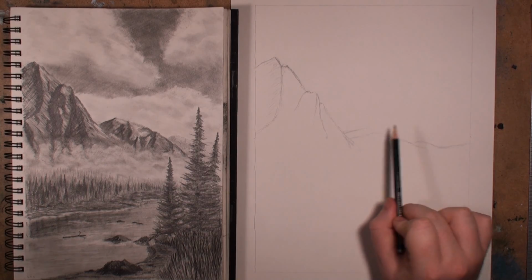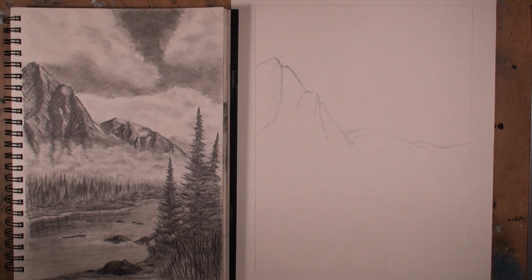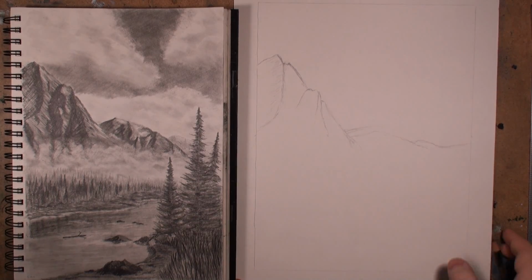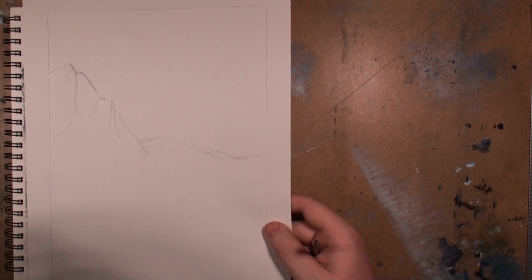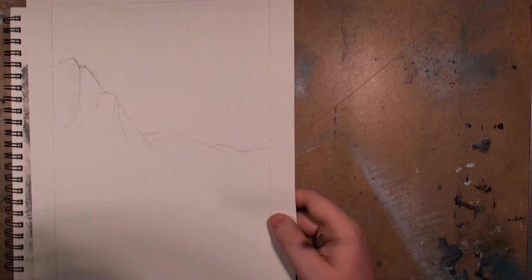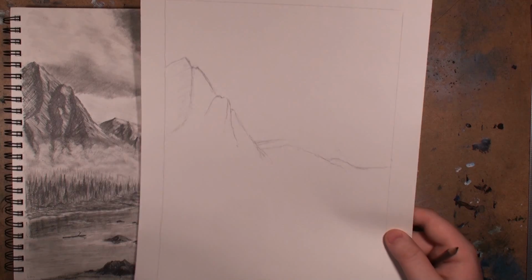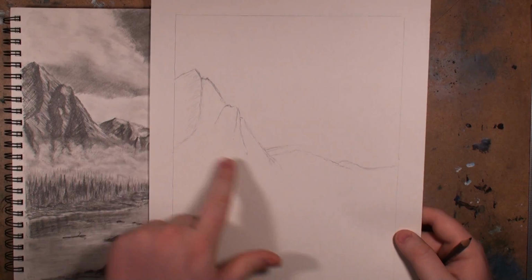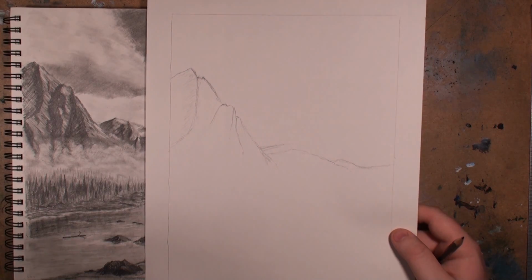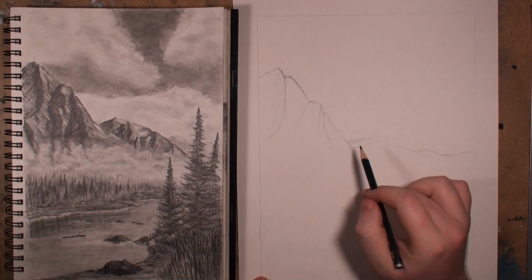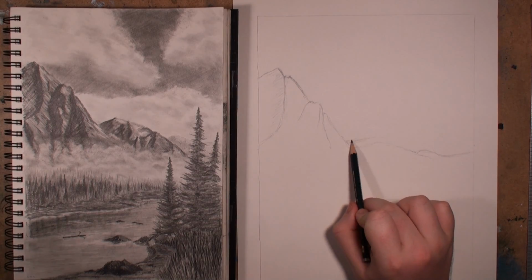Now this mountain, I think I made a little bit too low. Let's see, I can put it over what I've done so far and see where I'm at. It's kind of hard to tell with this middle mountain here, but it looks like it needs to be a lot higher up. But it's kind of hard to tell. So that's what I was working on here.